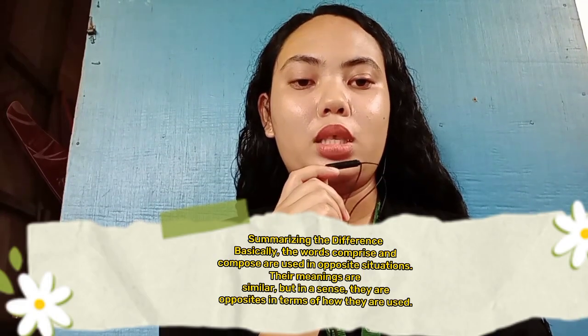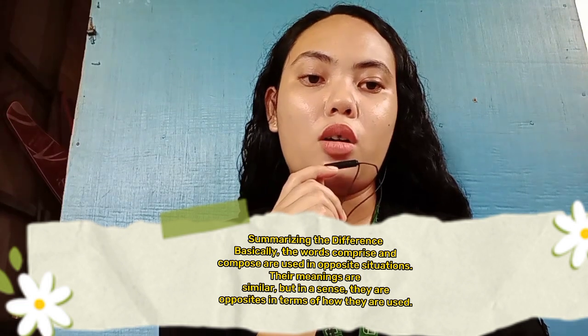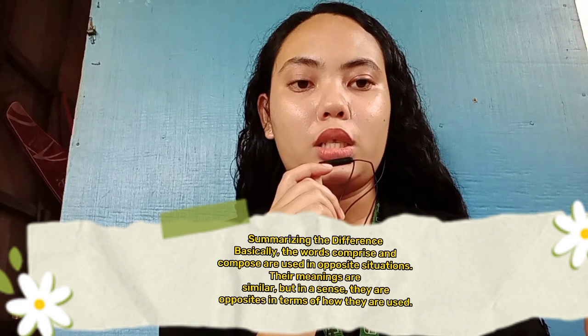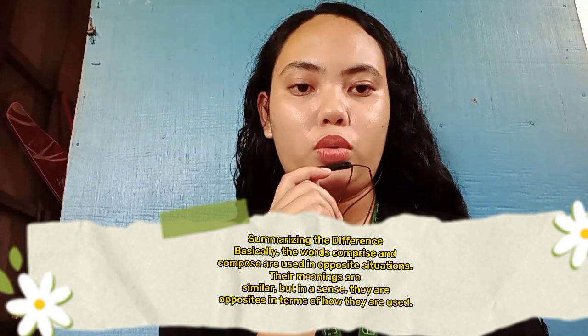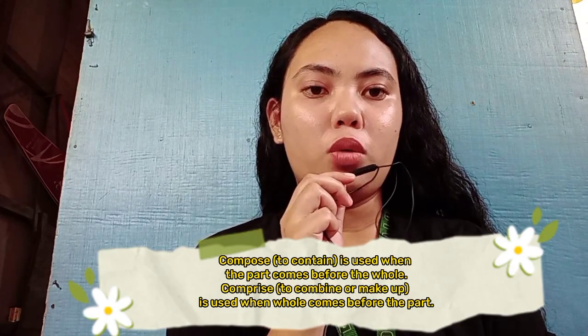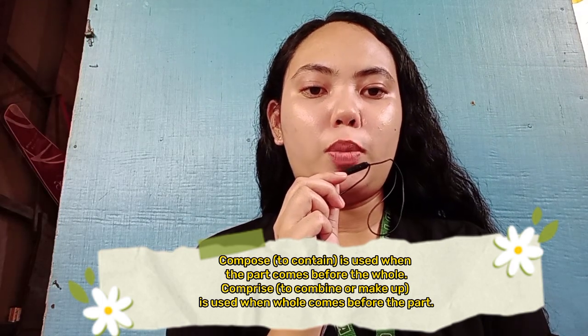Summarizing the difference, basically, the words comprise and compose are used in opposite situations. Their meanings are similar, but in a sense, they are opposite in terms of how they are used. So again, compose is used when the part comes before the whole. Comprise is used when the whole comes before the part.